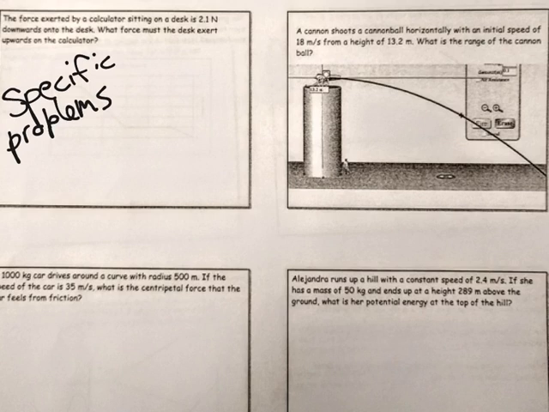Hello class, so now I'm going to start doing some specific problems, specifically the one I'm going to focus on right now. We'll see how many more I can get through, is this one. So I've alluded to these things. We haven't really done any major calculations on them though that I haven't walked you through. And what this is 2D kinematics.